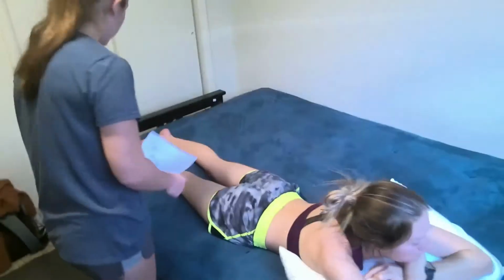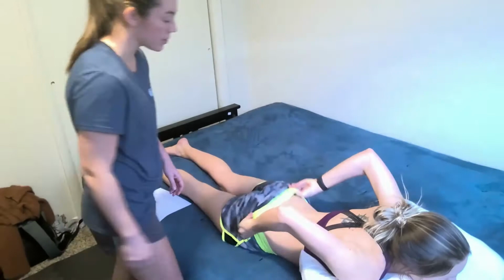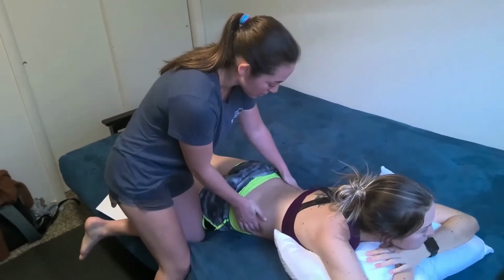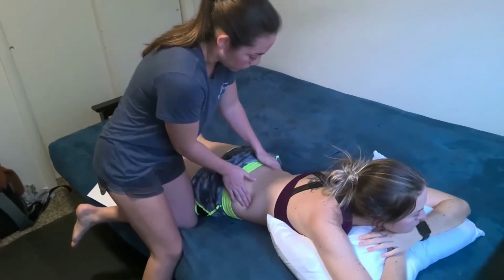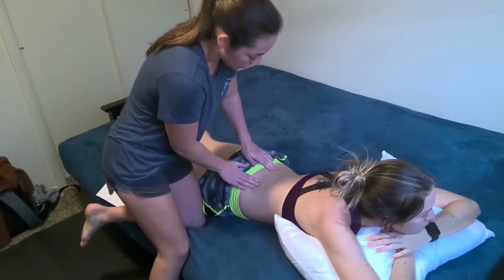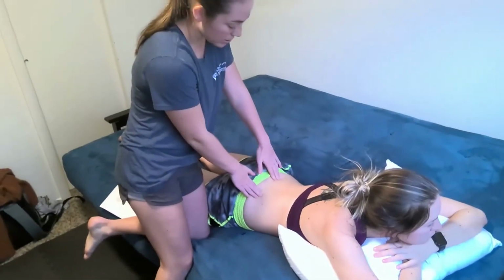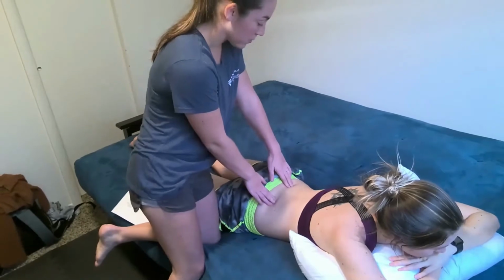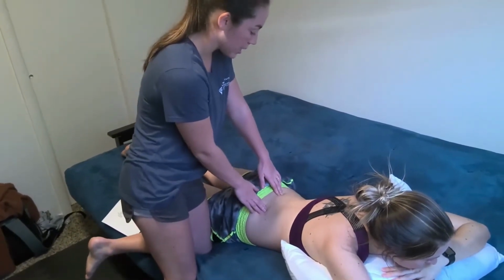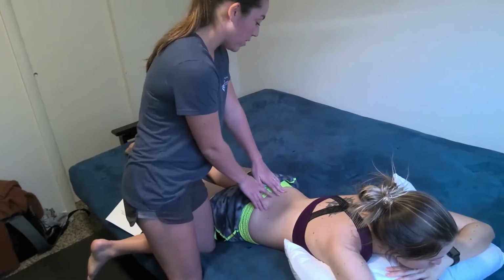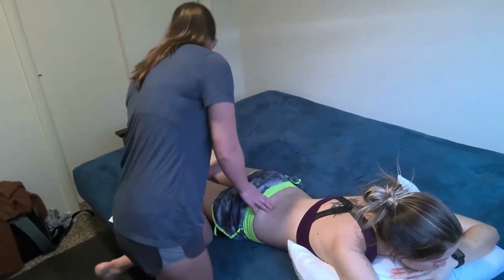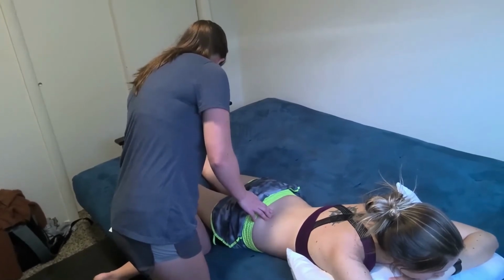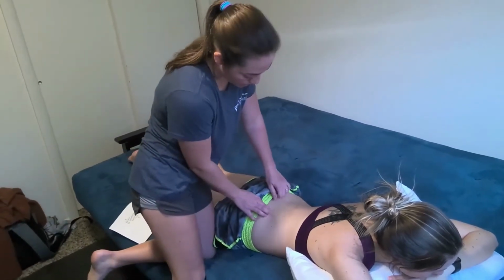Okay, so the first thing we're feeling for is the PSIS. First you feel for the iliac crest, and you just work along the border of that. You can find two bony protuberances on either side of the spine. This serves as an attachment for the posterior sacroiliac ligament, and it also can help you find different structures of the low back.